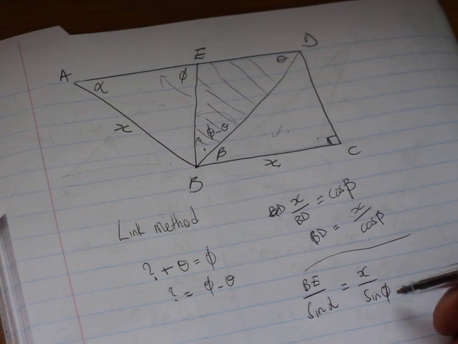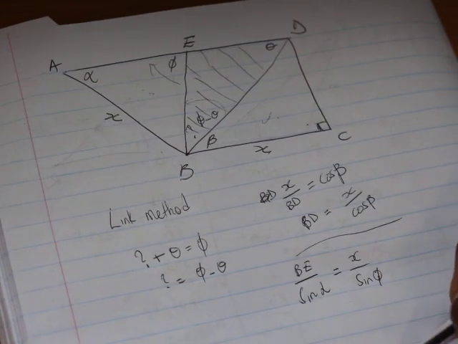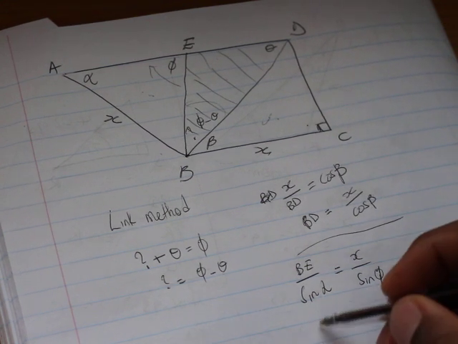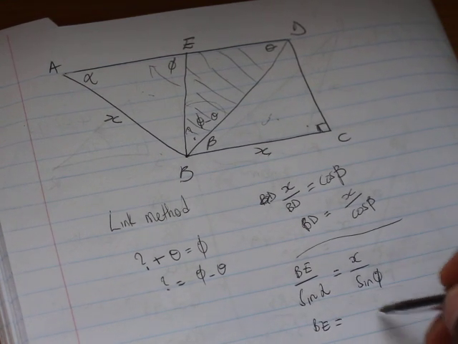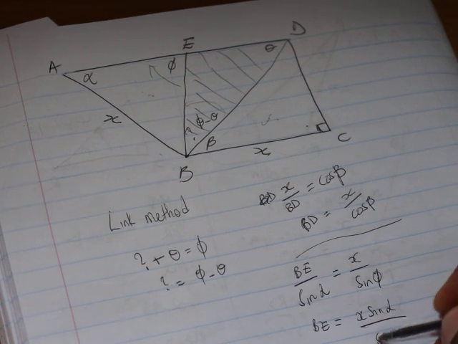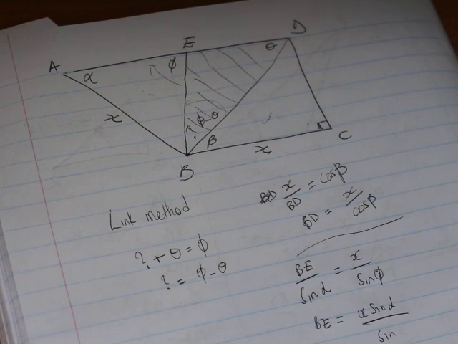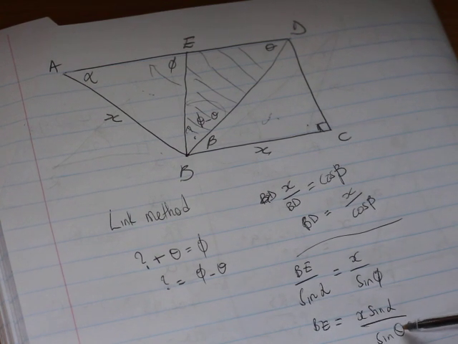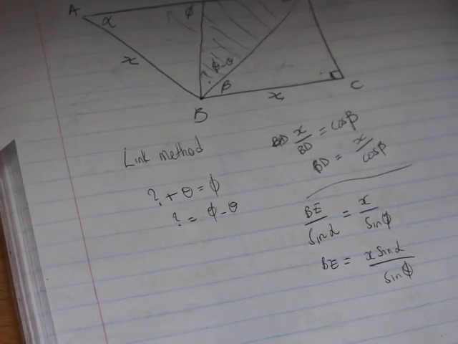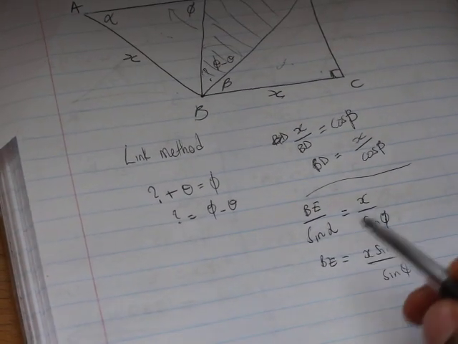So this is a sine rule. So now BE is simply X sine of alpha over the sine of phi. And that's that. We've got the two lengths now.